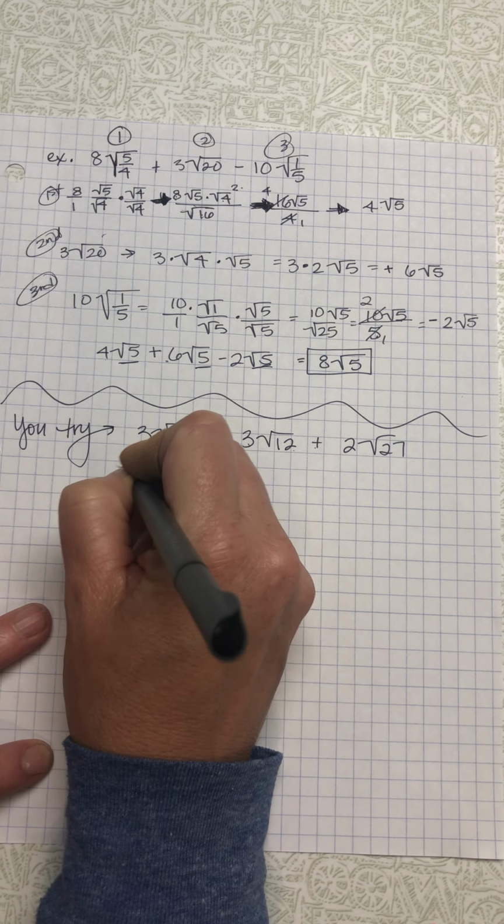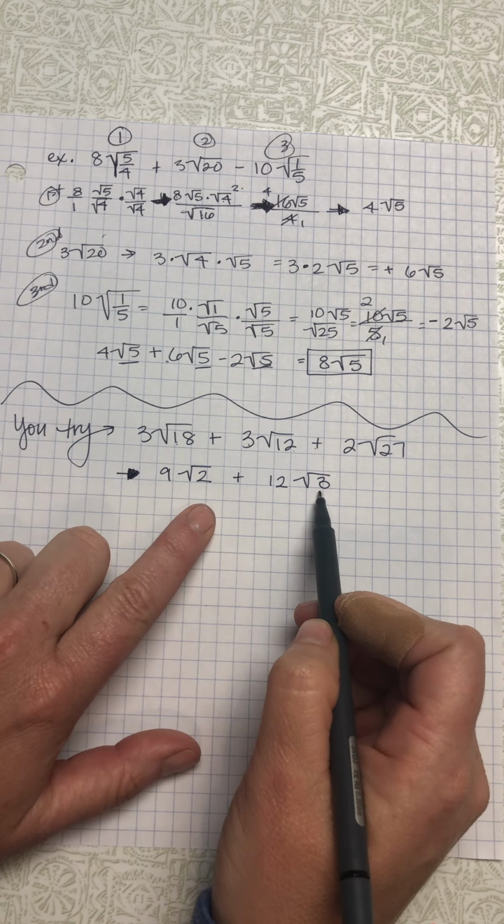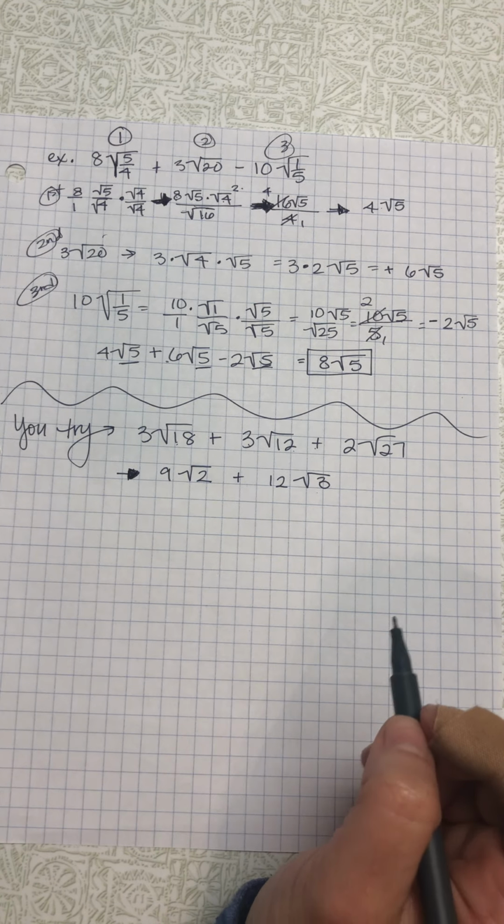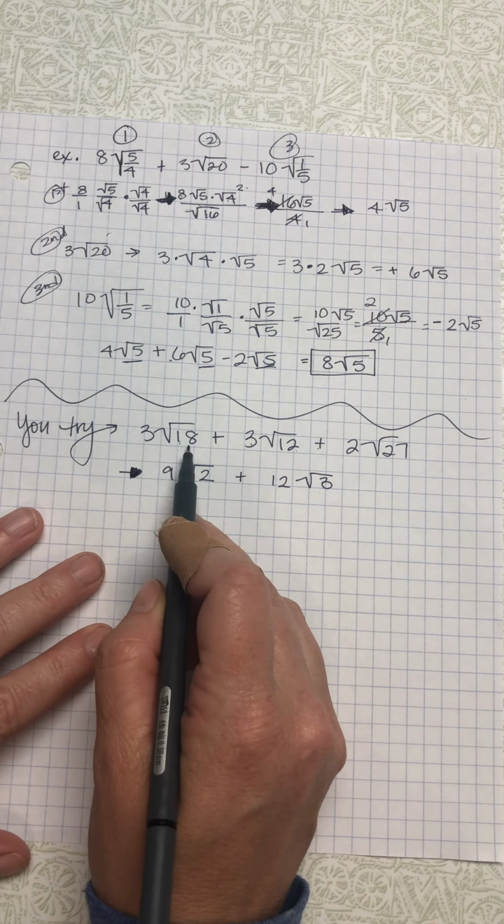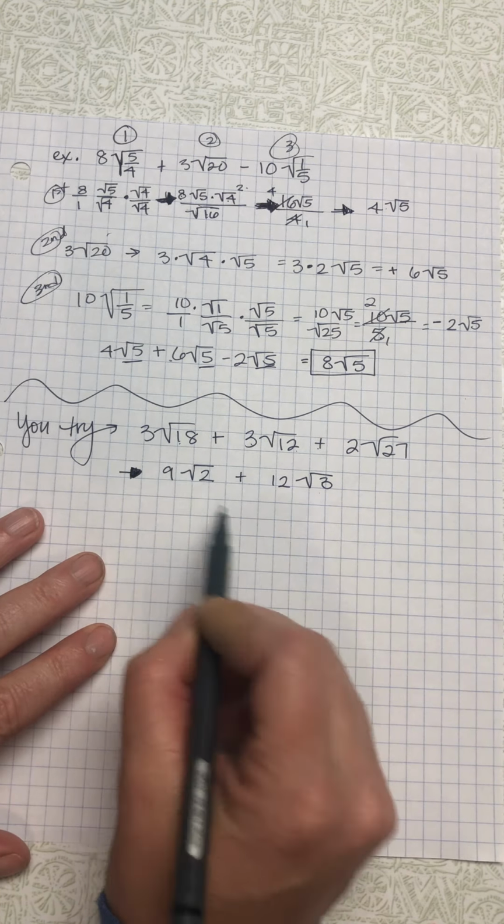Your answer should be 9 square root 2 plus 12 square root 3. So it looked like only 2 of them can be combined. Okay, so the one that can't be just stays the same, and then the 2 that have the same roots, you combine those. Okay, one more.